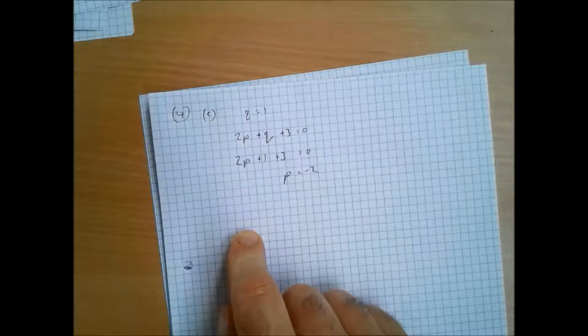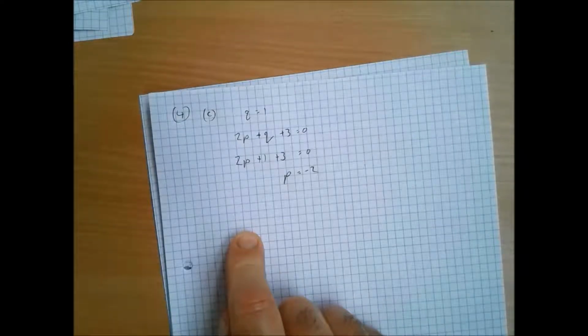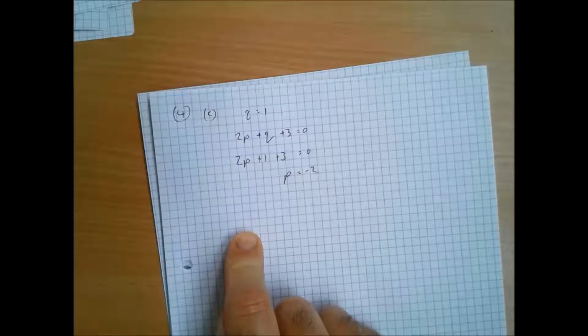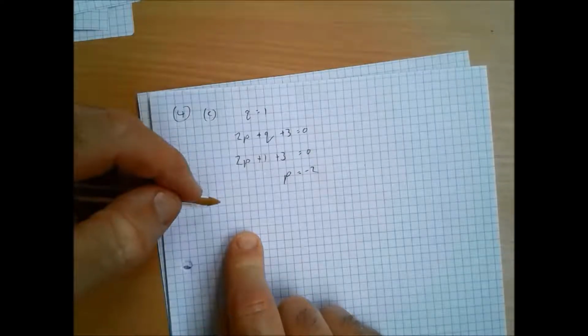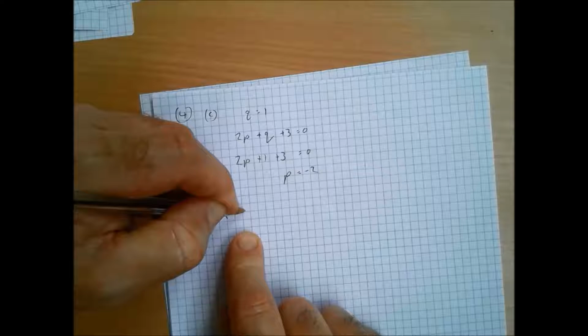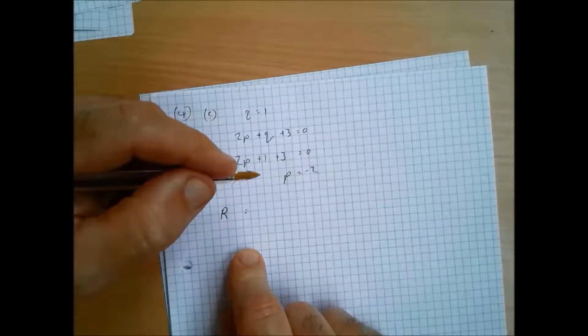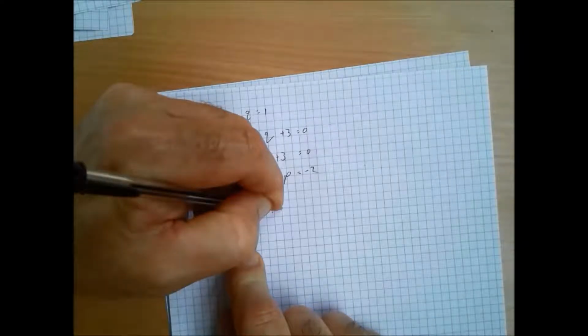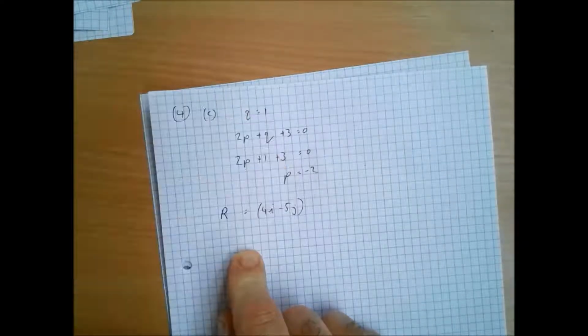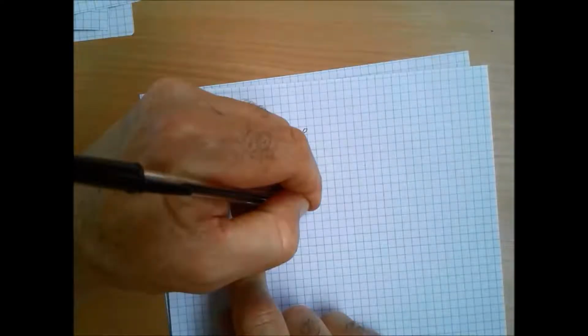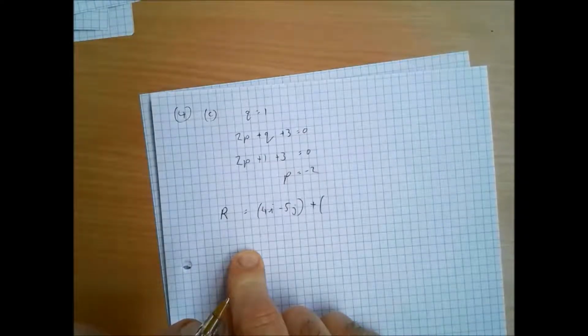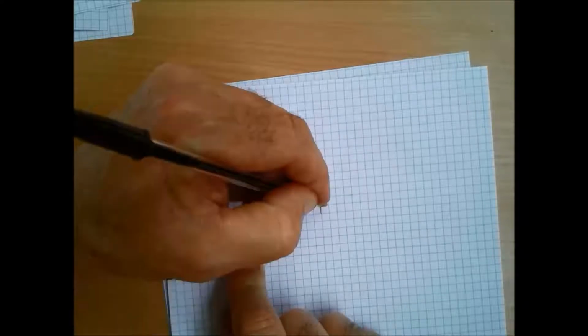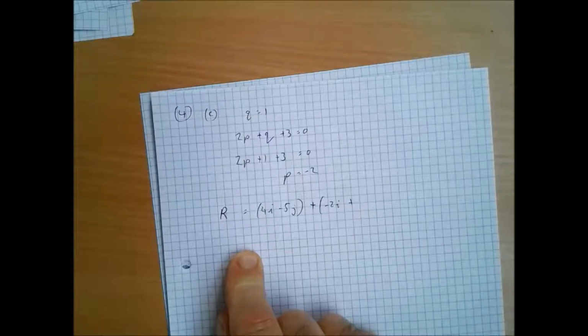Okay, so that now means that the second force acting on there, I know both p and q, so I can get the resultant force equals 4i minus 5j plus, and I know that p is minus 2, so that's minus 2i, plus, and we've said that q is 1, so that's going to be plus j.